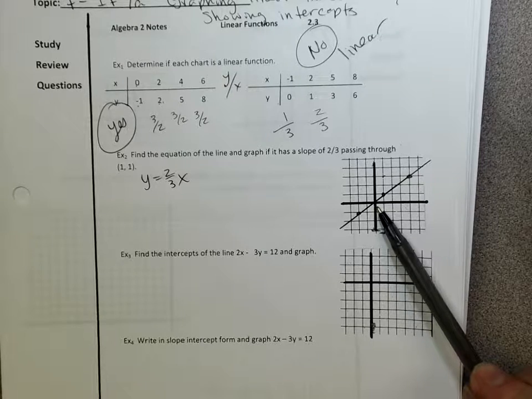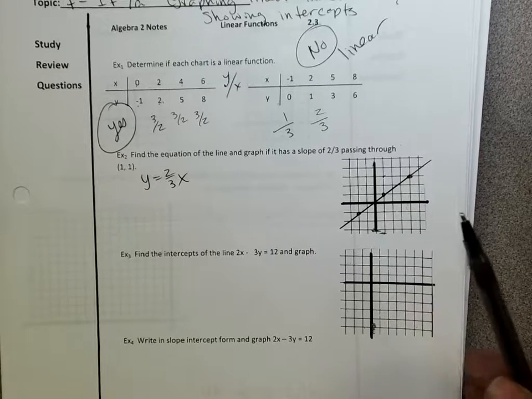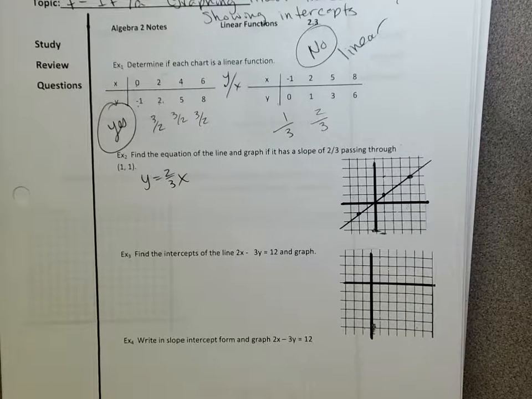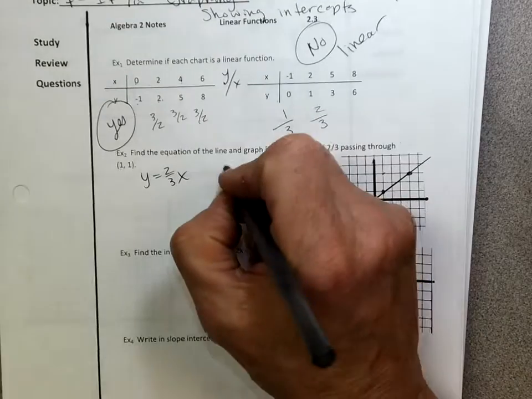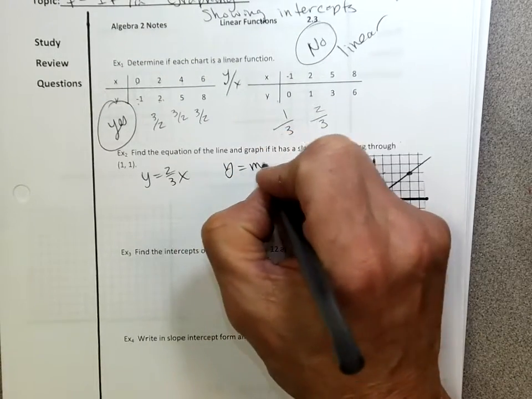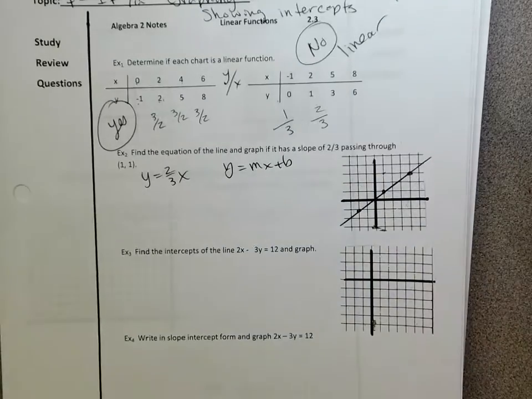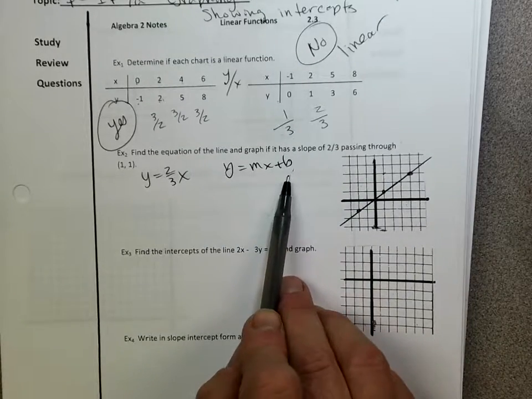How could we find out what it goes through? We could use our y equals mx plus b. You guys have done this. Mr. Barr's class, remember you do use a y equals mx plus b equation. What we need to find is the b, right? We need to find the b.